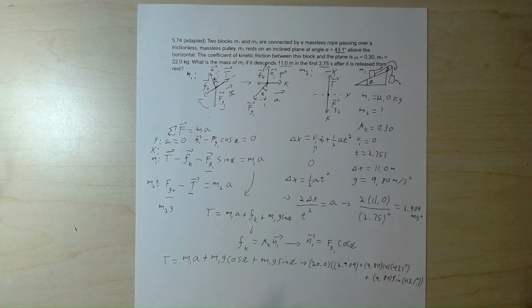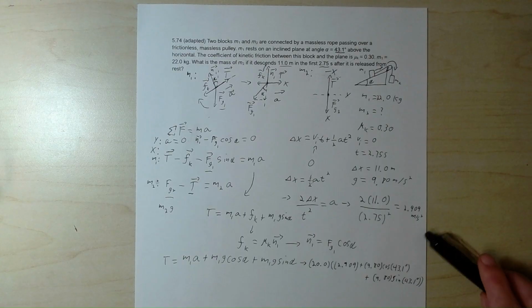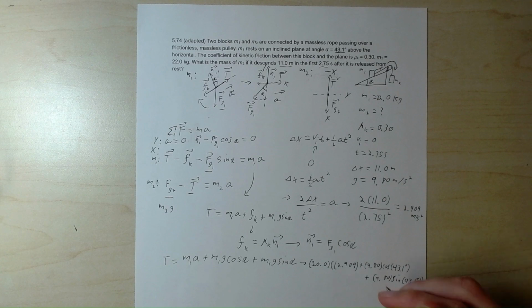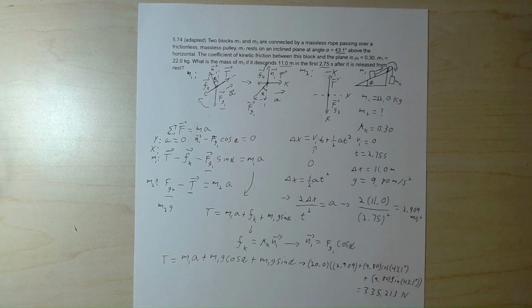Alright, and this should give us, hold on, let me calculate this real quick. So, my calculated answer here is 335.213 newtons. So that is the answer for the force of tension.